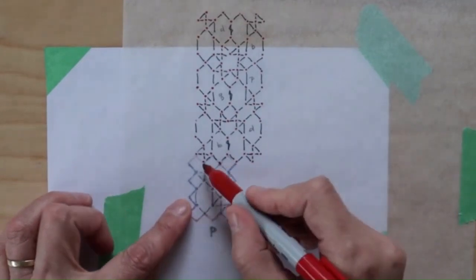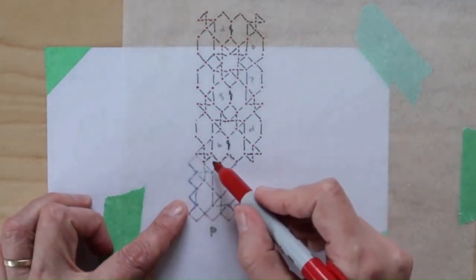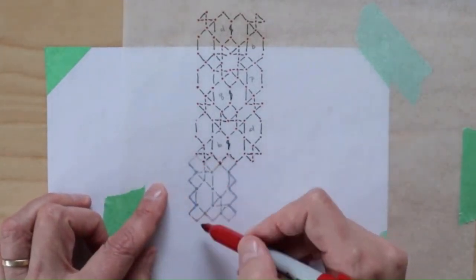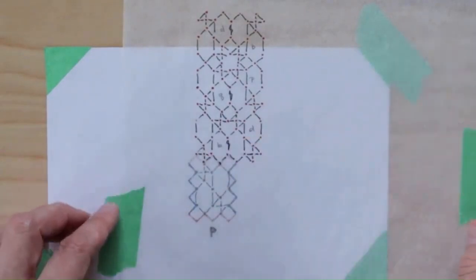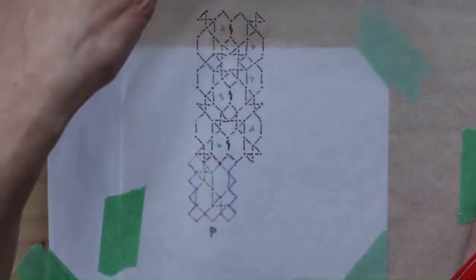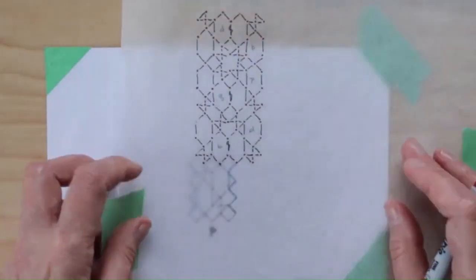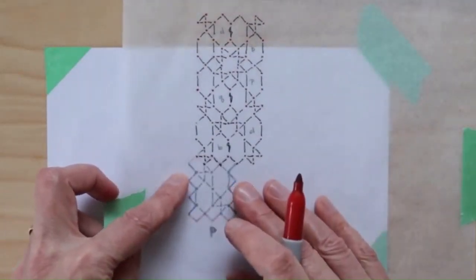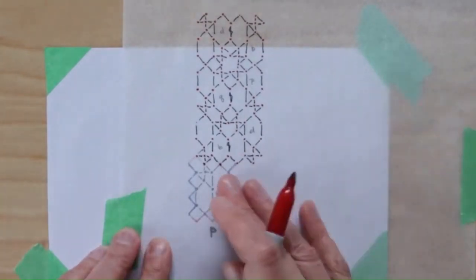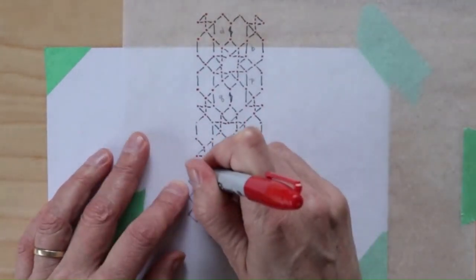So the 2 pins at the far left on the bottom of the tracing line up with the 2 pins at the top of the template. Take your time with this step because accuracy for the pins is important. All right, and trace.